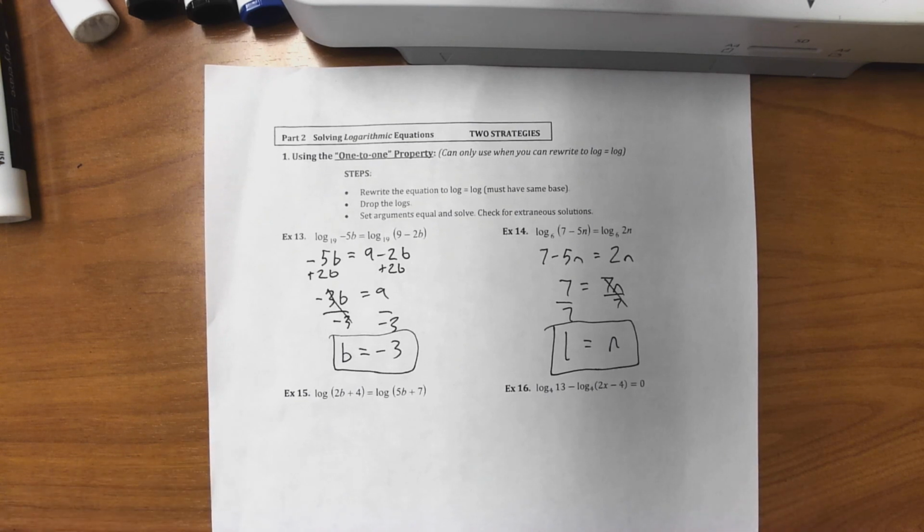So I want you guys to go ahead and pause the video and attempt problem 15 on your own. So it's going to be setting these two equal to each other and solving that linear equation. Go ahead and pause the video, try it on your own. Once everybody has finished the problem, go ahead and continue playing.